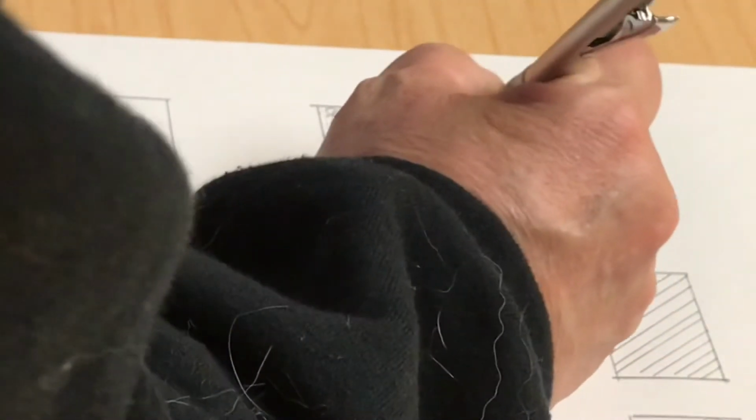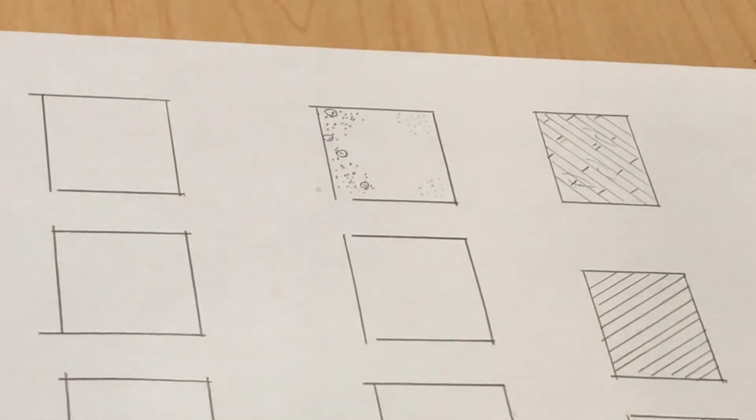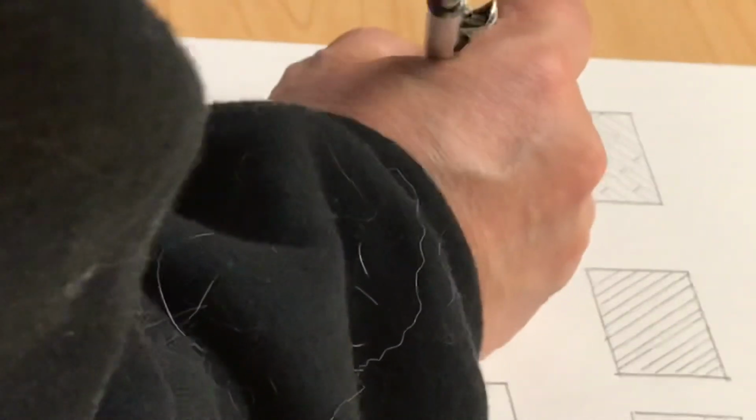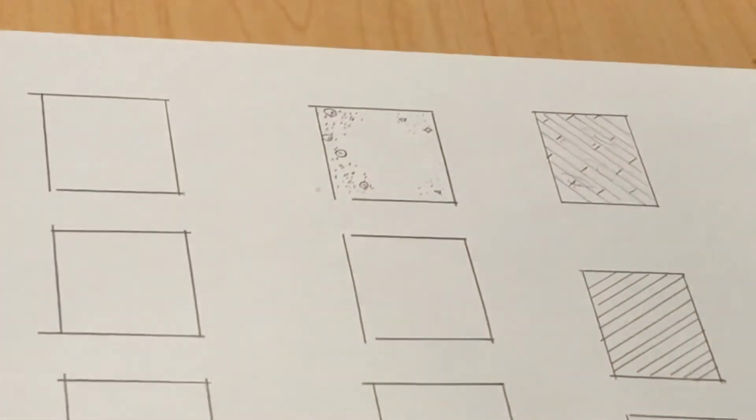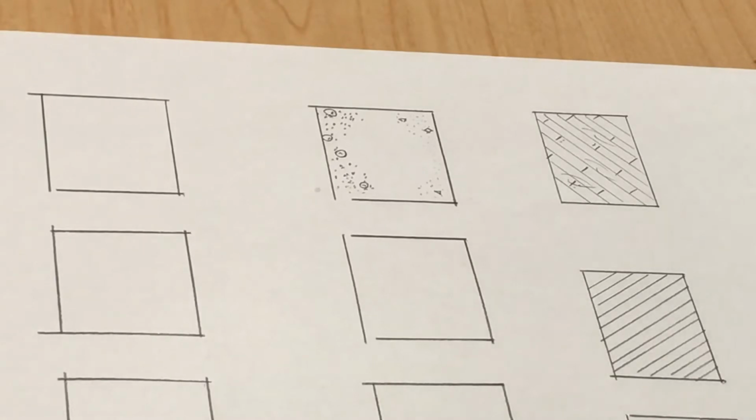Now, what I would also do is probably extend a few of these just into the edges. And if you want to add a little bit more touch, you could draw some of the aggregate in, something along those lines. Doesn't take very long to do, and it looks better, and that can represent concrete.